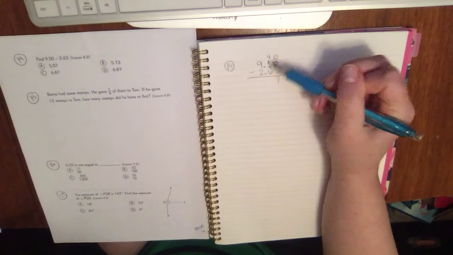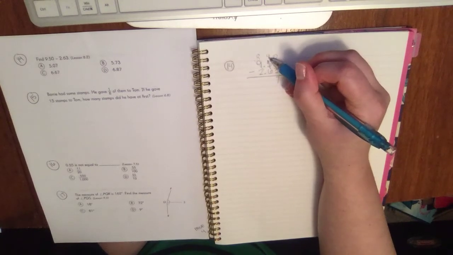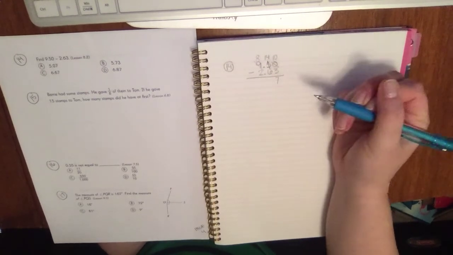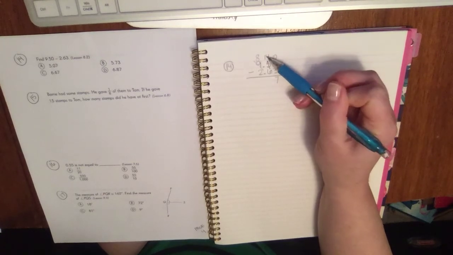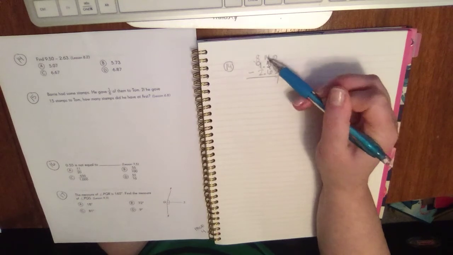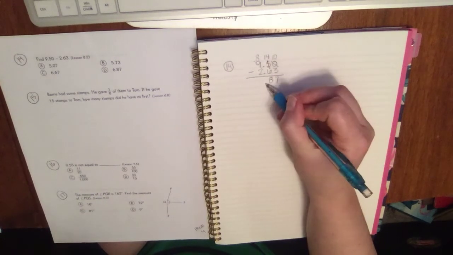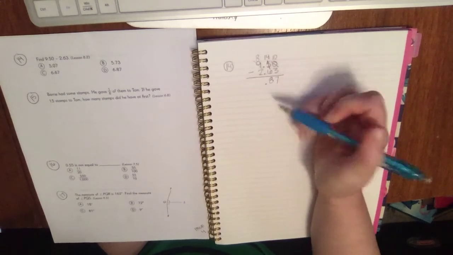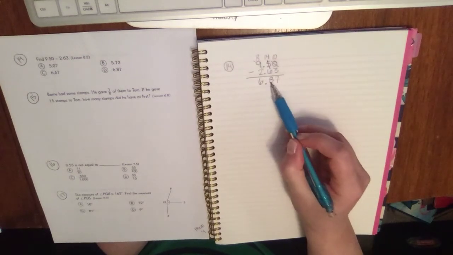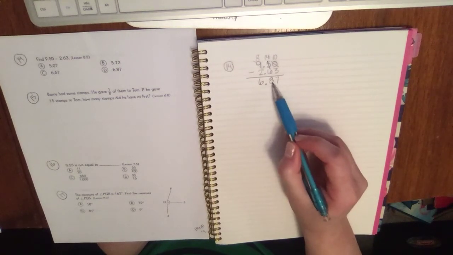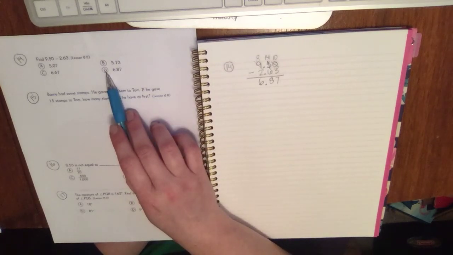4 can't take away 6, so we have to borrow again. The 9 becomes an 8. The 4 goes up by 10 to 14. 14 take away 6. 6 plus 6 would be 12, so 6 plus 8 gives me 14. 8. I keep my decimal point, just bring that down. And then 8 take away 2 is 6. 6.87 or 6 and 87 hundredths. And that is answer choice D.